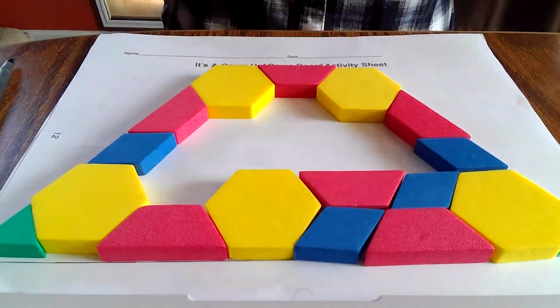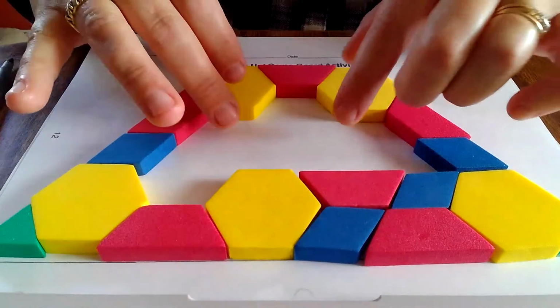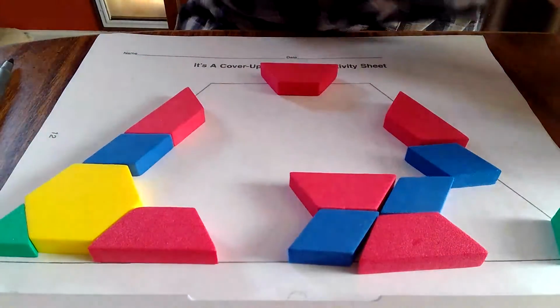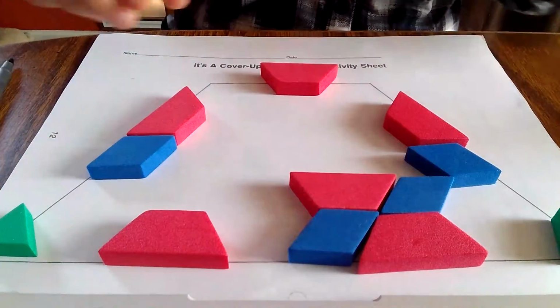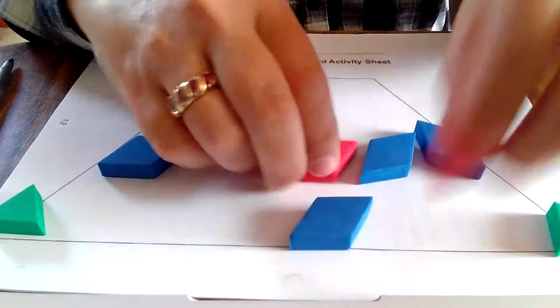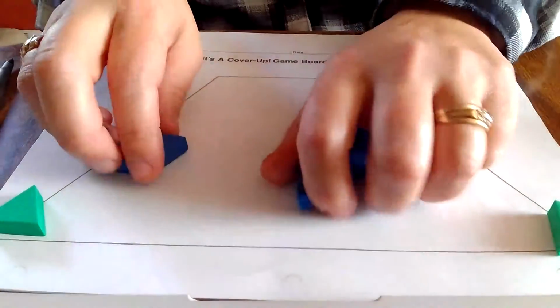Now, as the student's knowledge grows, you can then decide to play a game, making it a little bit more difficult.